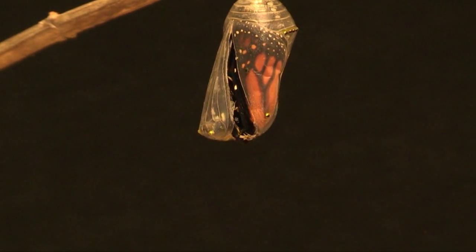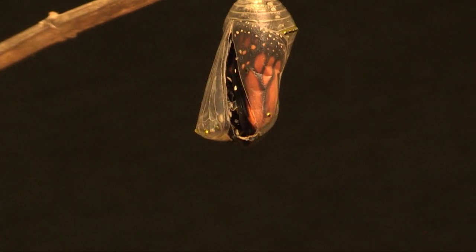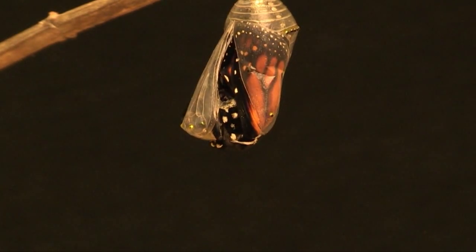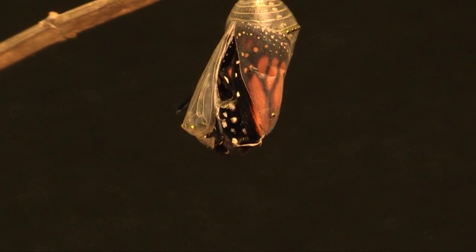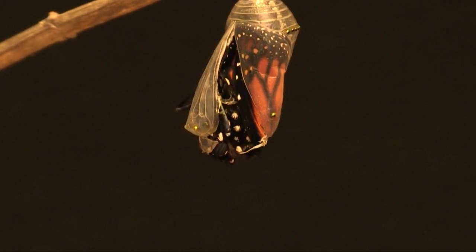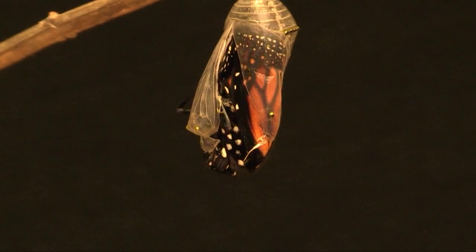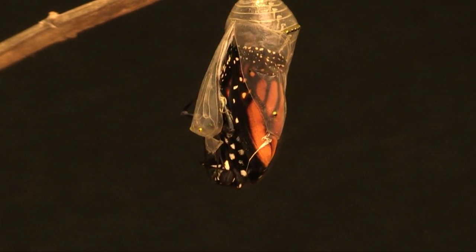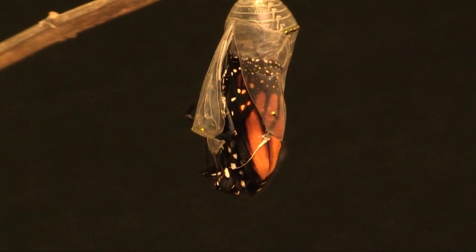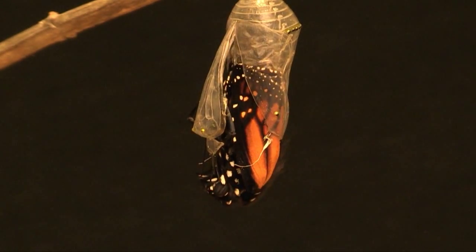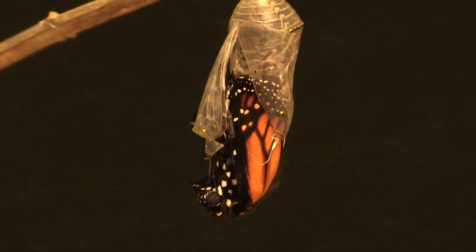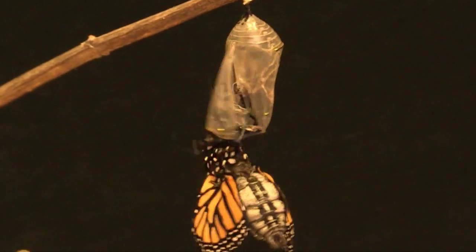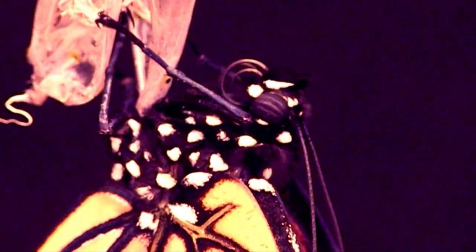You can see movement up here. You can see it beginning to split. This is the emergence of the adult. Comes out head first. Compound eyes, you can see. The wings are crumpled. You can see the body is fat. It will pump up the fluid from that fat body into the wings. You begin to see the coiled proboscis.